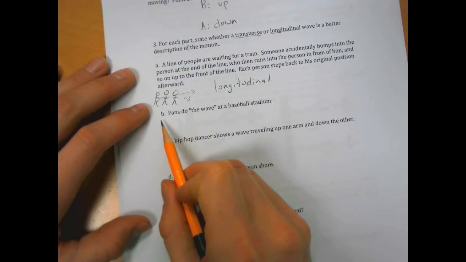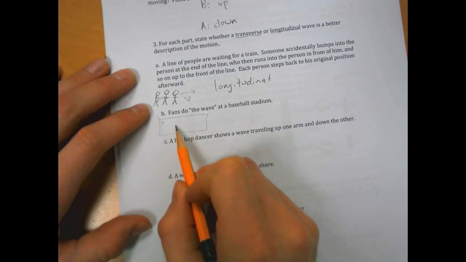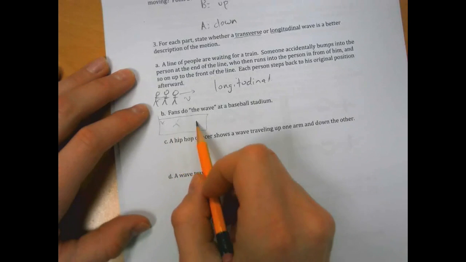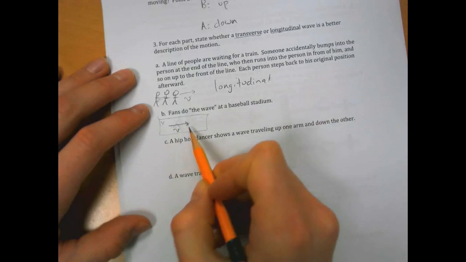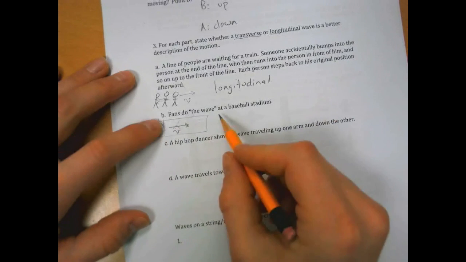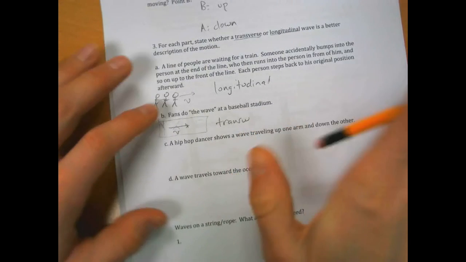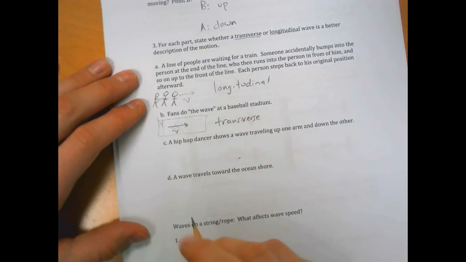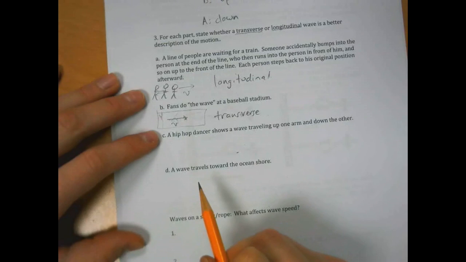So if you've got the stands, over here people have their arms up, people here have their arms down, then later on they put their arms up, and then these guys put their arms up, etc. So this wave is traveling through the stadium that way while people are moving up and down. So that displacement is perpendicular to the motion of the wave. This is a transverse wave.